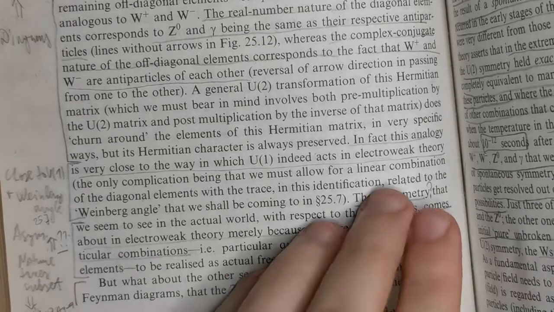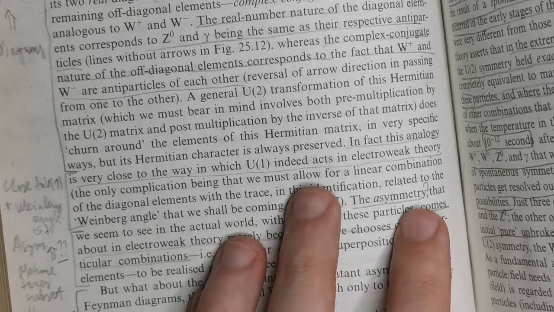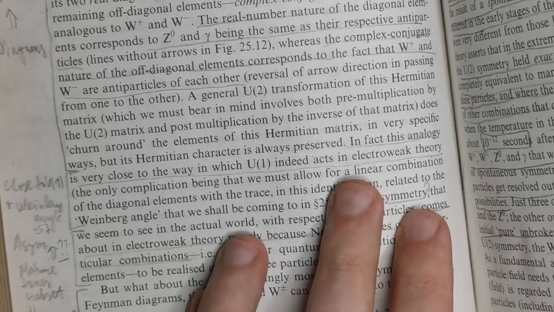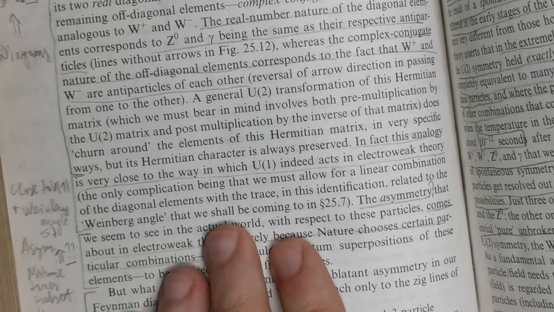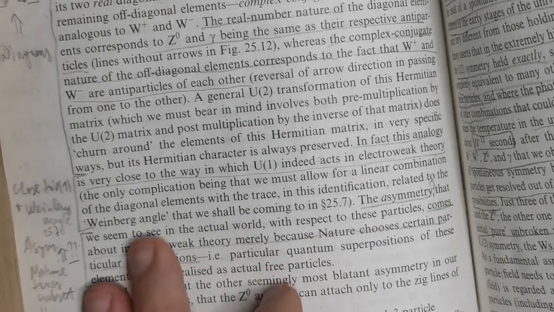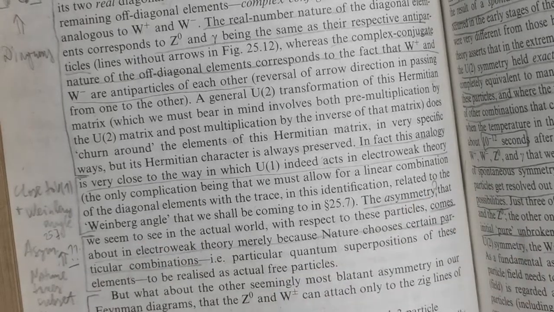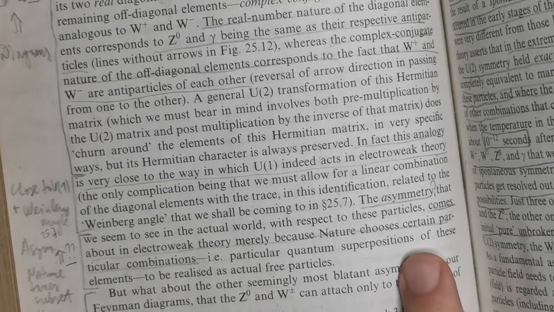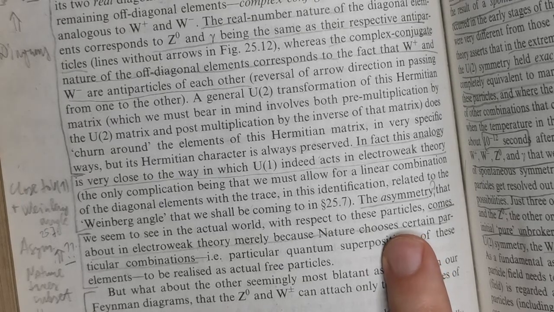And he adds that in fact this analogy is very close to the way in which U1 indeed acts in electroweak theory. And he says that there will be some complications because of the Weinberg angle here. We'll talk about this later. Okay, and he also talks more about the asymmetry that we see in the actual world for the weak force.